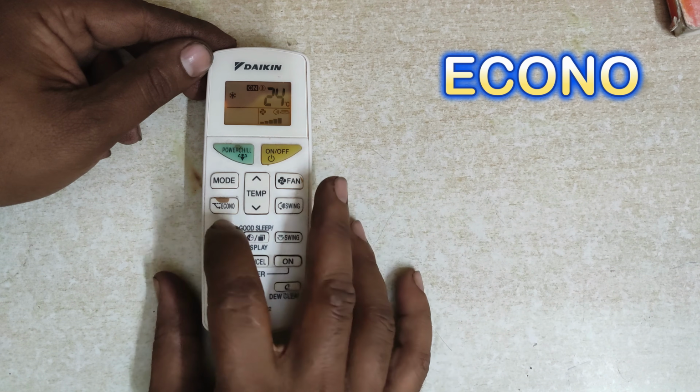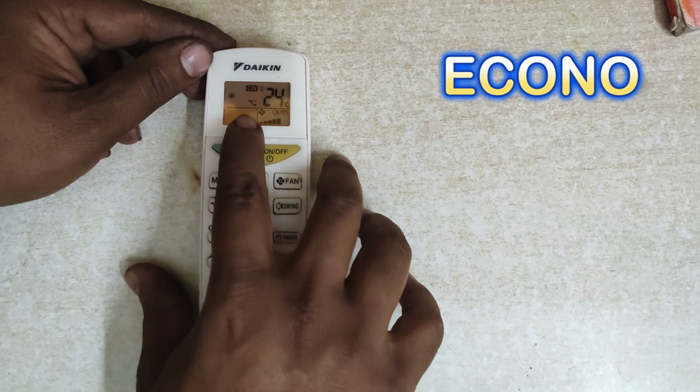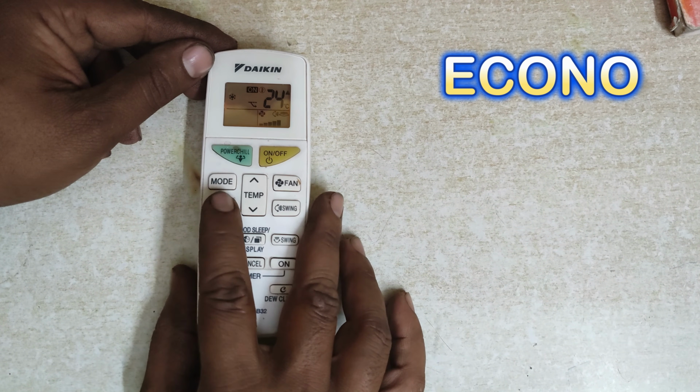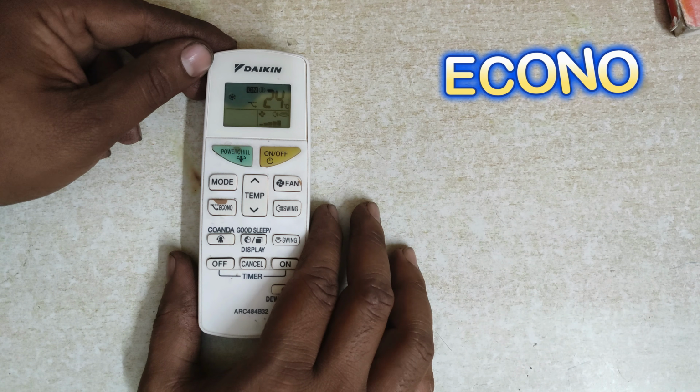The next button is Econo. The Econo mode on the Daikin air conditioner remote controls the power consumption and temperature setting of the air conditioner to save energy. It runs the air conditioner at 70% of its capacity, prevents overcooling, and ensures that the air conditioner runs at its recommended temperature setting and limits maximum power consumption.